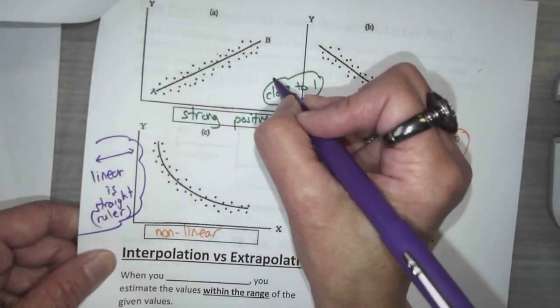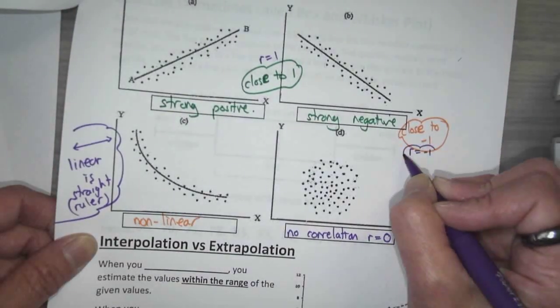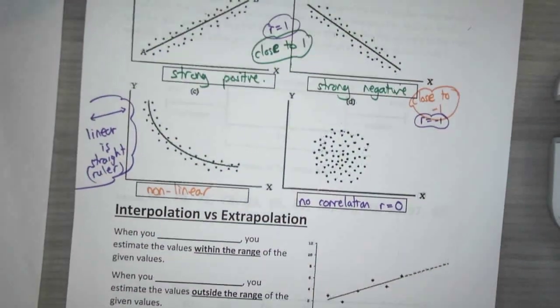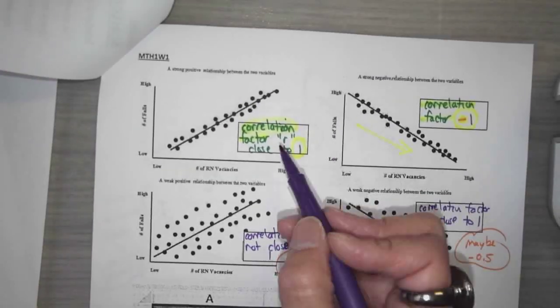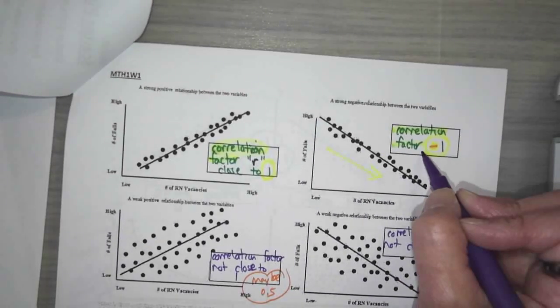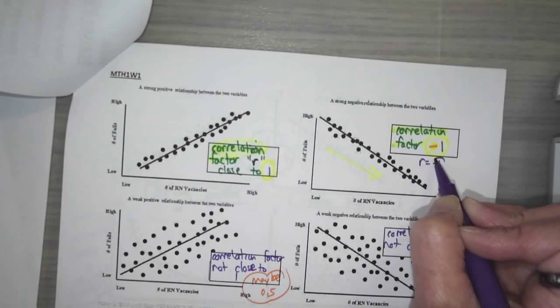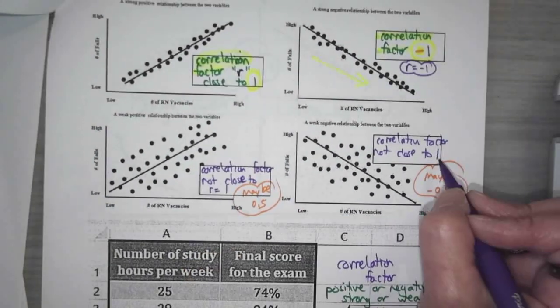Like, correlation factor is R. Sorry, I think I forgot to say that. R is 1 and R is -1. Sorry, they use lowercase r to say correlation factor. I put it over here, so I forgot to put it here. R is -1, so they use lowercase r for correlation factor.